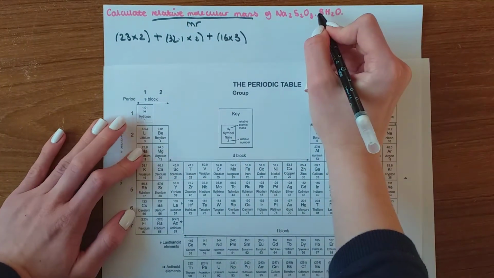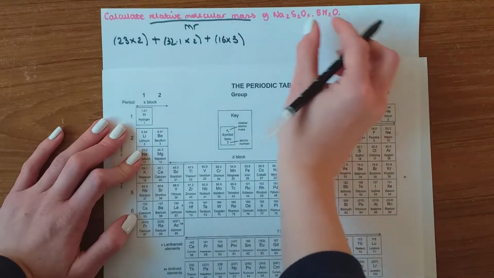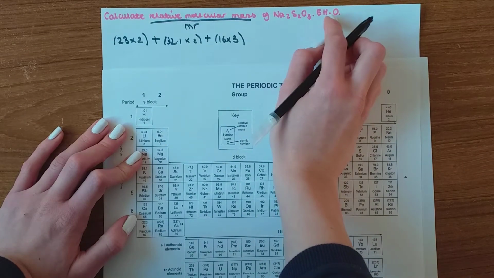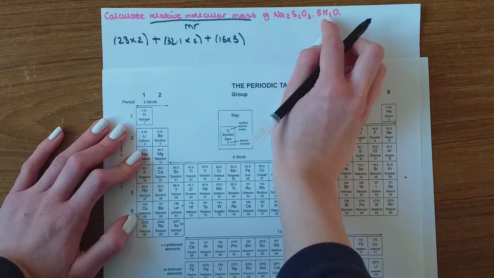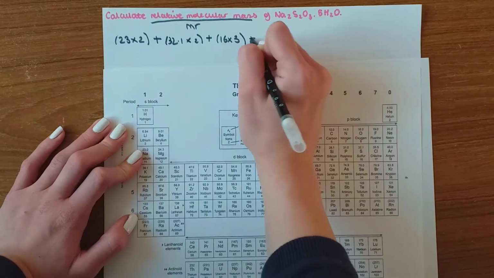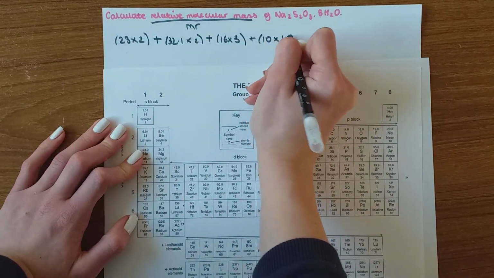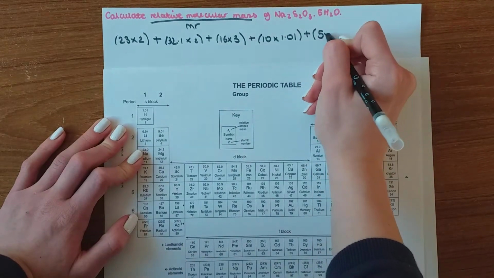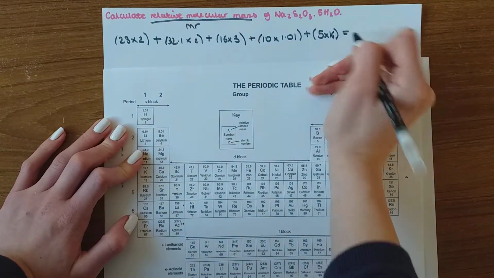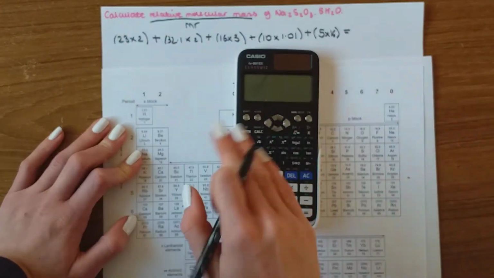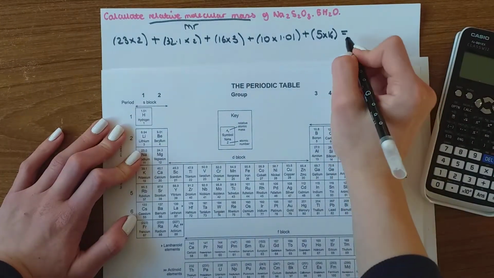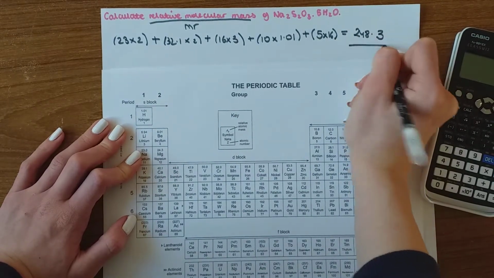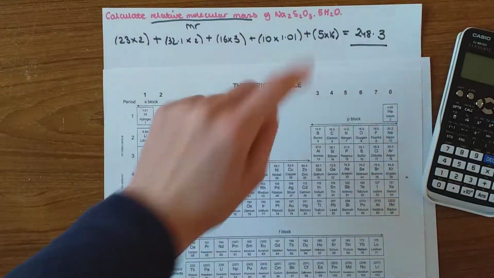Then you've got a dot, which means you've got a second part of that compound, which is water, and you've got 5 waters. So this gives us 5 times 2, which is 10 hydrogens, and hydrogen is 1.01, adding 5 oxygens, which is 16. Then what you're going to do is just put everything into your calculator, and it will give you an answer of 248.3, and this is the Mr of this compound.